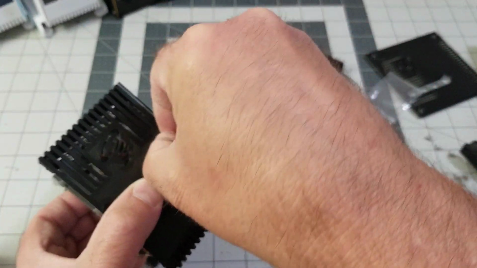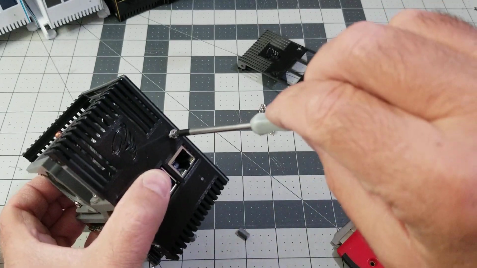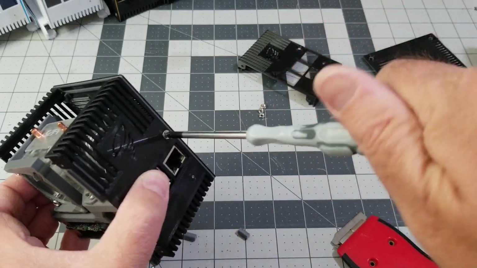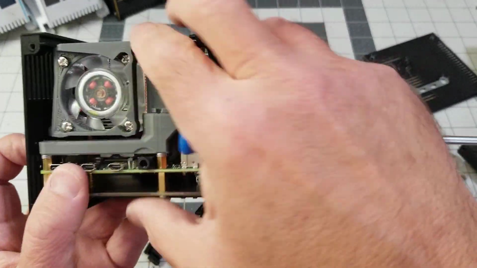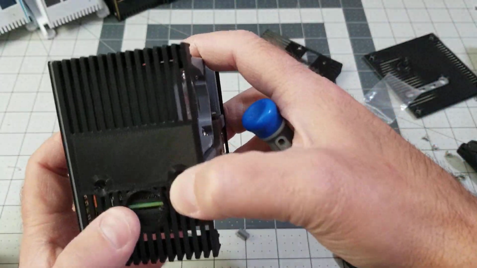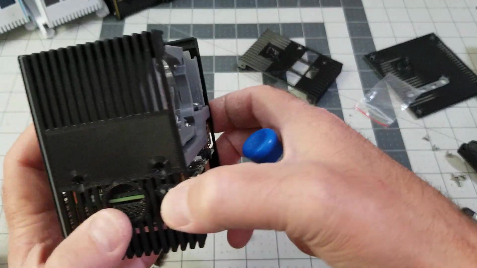But I didn't want to leave a gaping hole on the side of the case for people who don't have that. Those SSD cards are kind of hard to find. They're not in stock often.